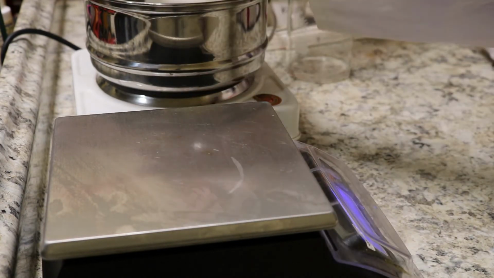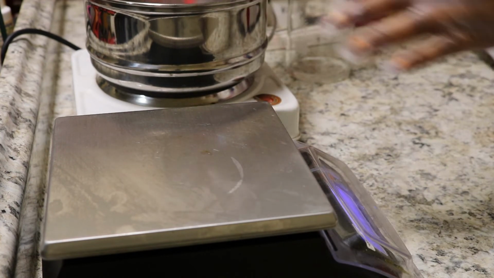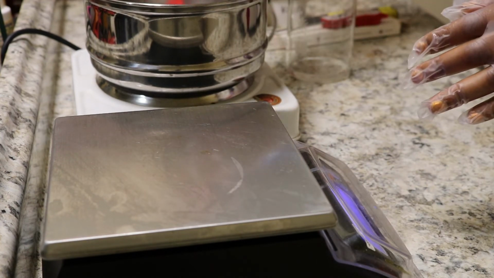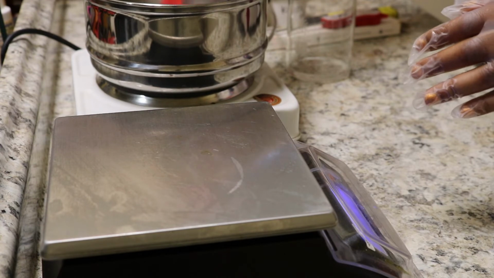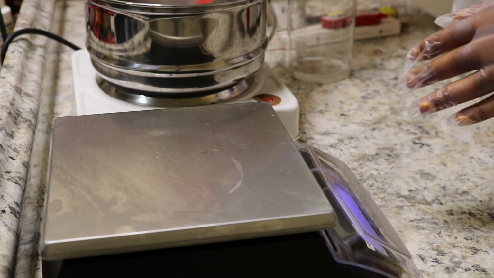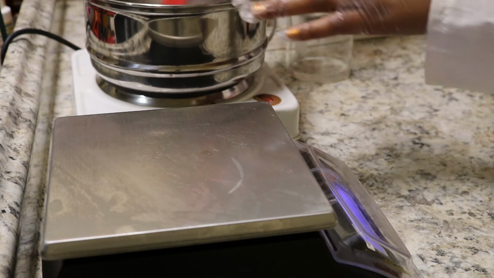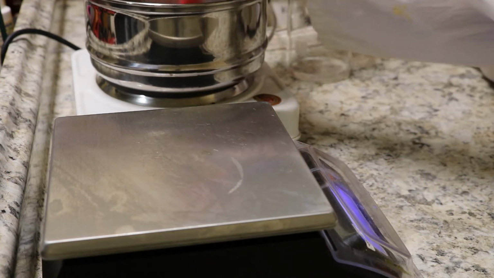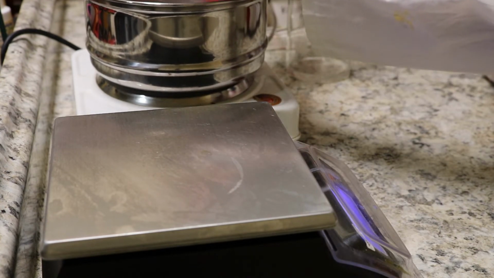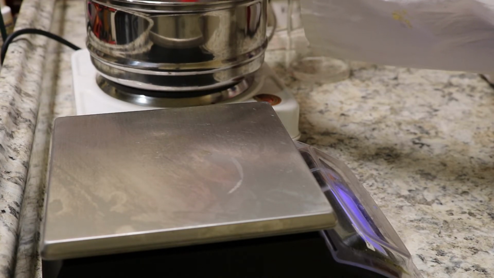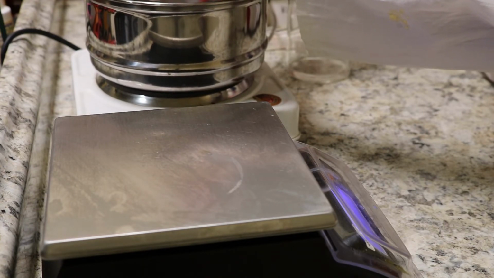Now put it inside. All you need to do is just continuous turning.